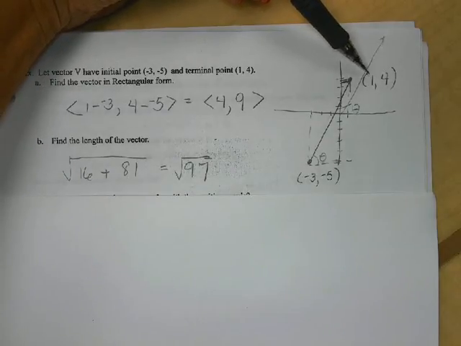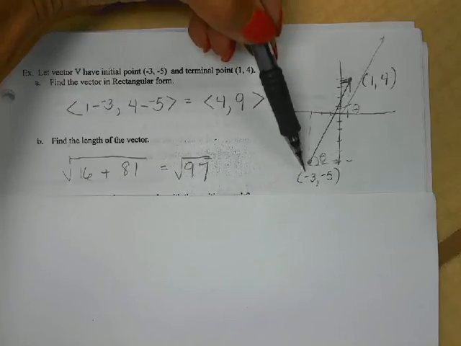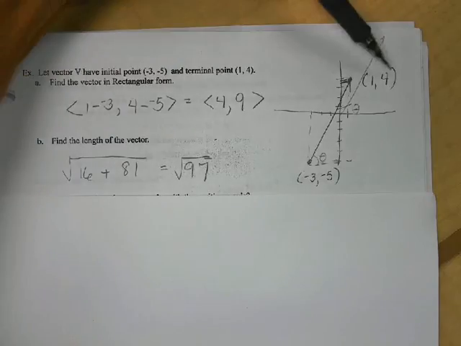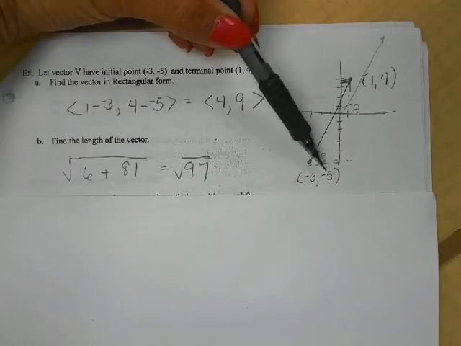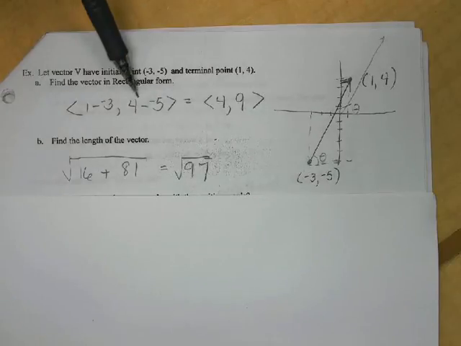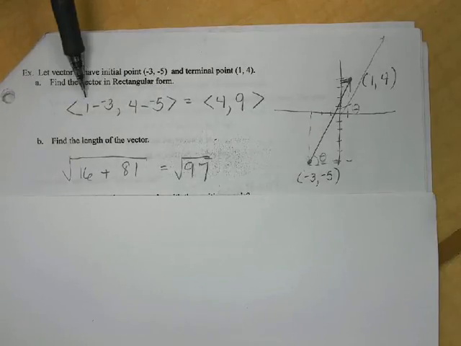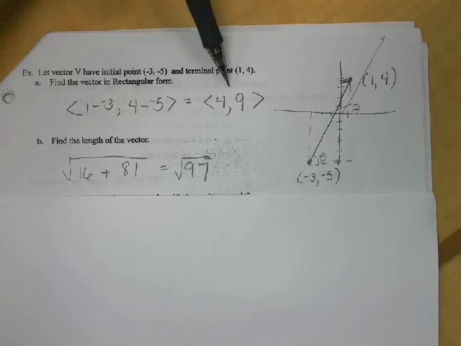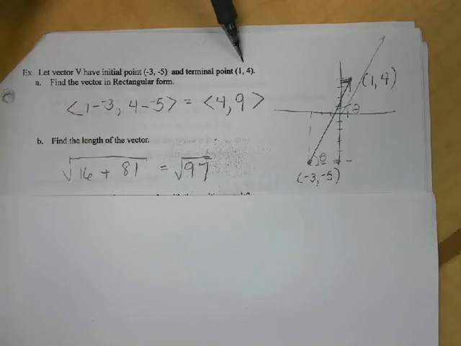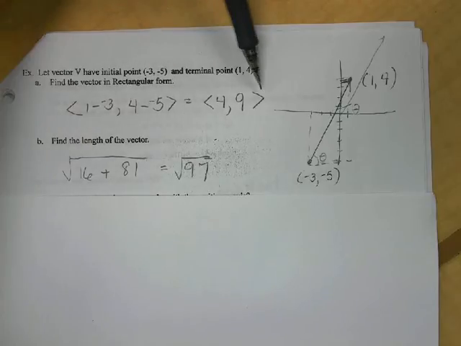So I can, like a machine, take the head x-coordinate minus the tail x-coordinate, as shown here, and take the head y-coordinate minus the tail y-coordinate, as we show here, and do the little simplification, and I'll determine what the vector is from this initial point to that terminal point in rectangular form or component form.